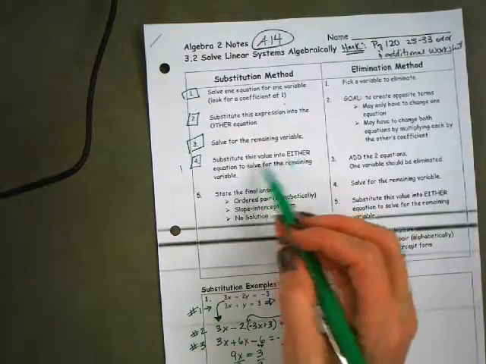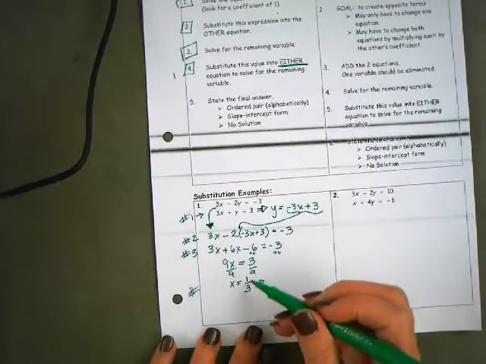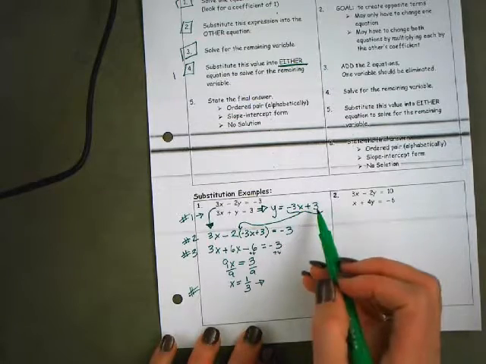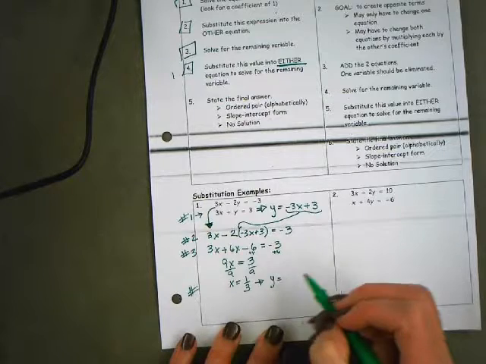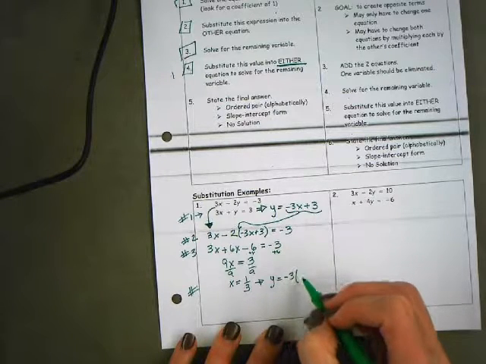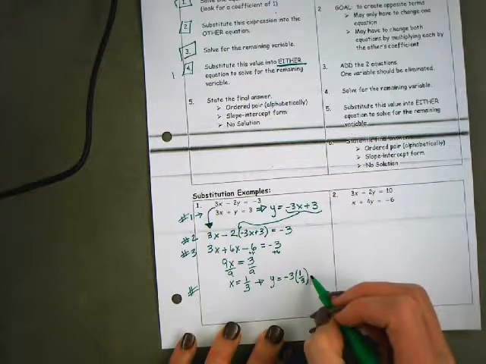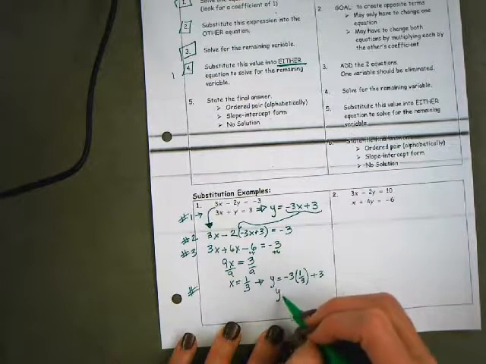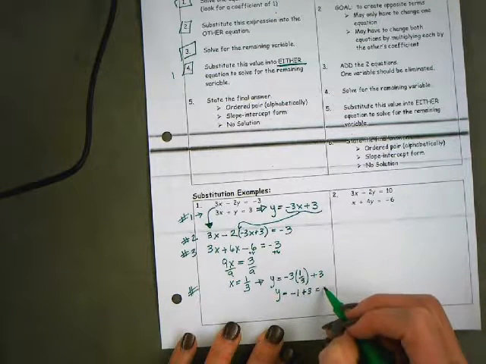I'm going to substitute this value into either equation. Doesn't matter which one. I like that it's a third and these are all 3, so I'm actually going to put it into there. So I'm going to say y equals, and I'll do -3 times 1/3. So now I'm just plugging in this value where I see x plus 3. So I get y equals -1 plus 3. So y equals 2.